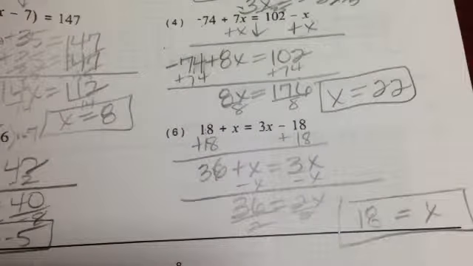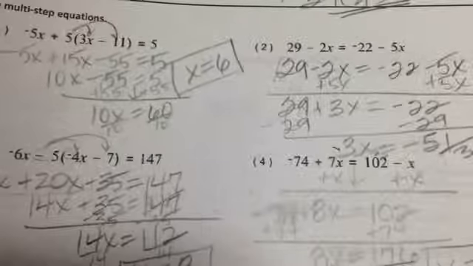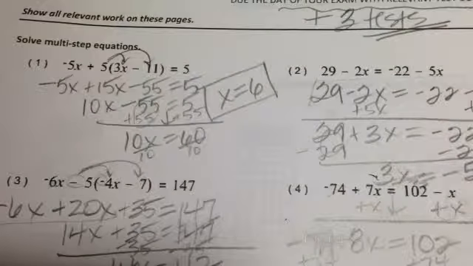Alright, I'm going to post this and then do another video on our literal equations. Multi-step equations piece complete.